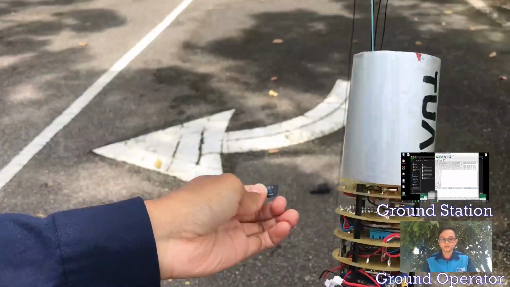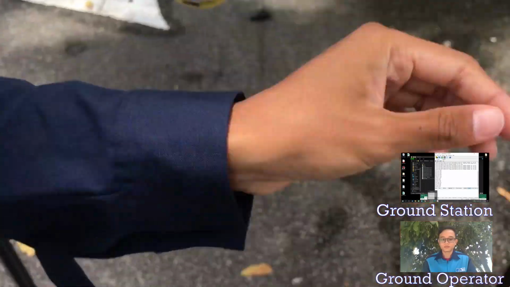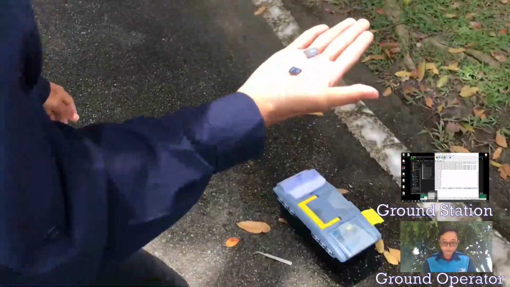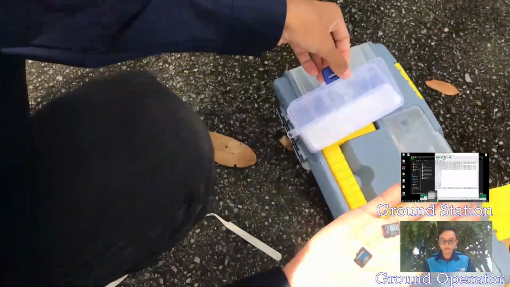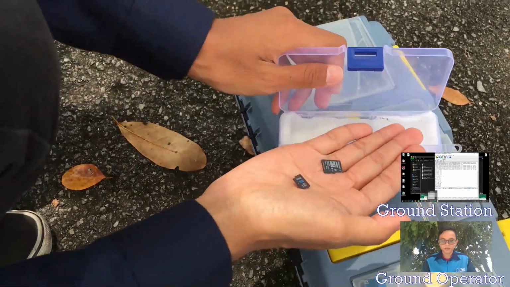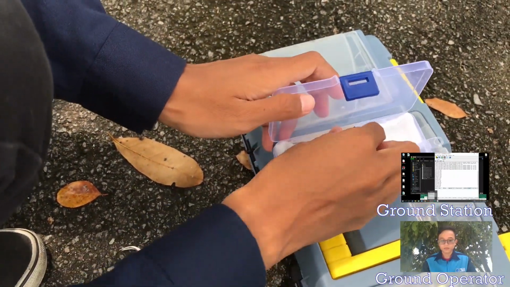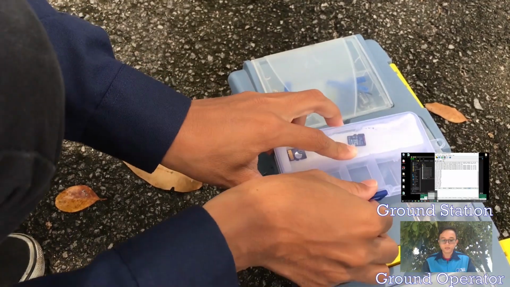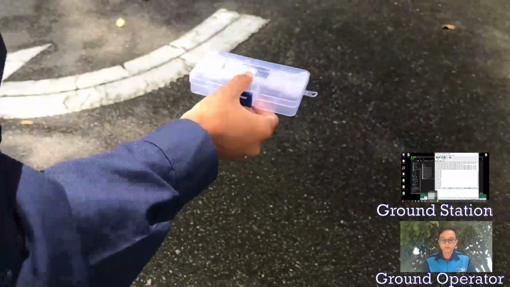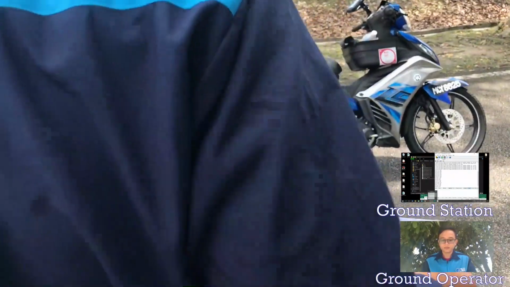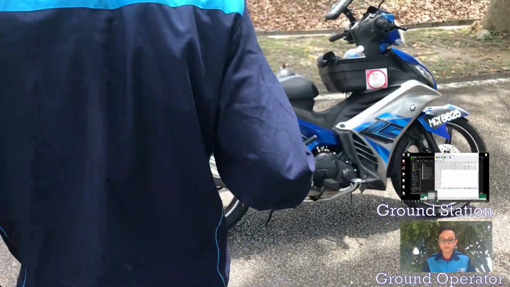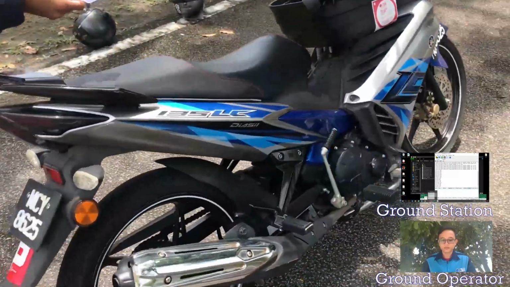The camera is a black box. And now we put it inside our secure box. Now we're going to deliver it to the ground station by using the motorcycle.